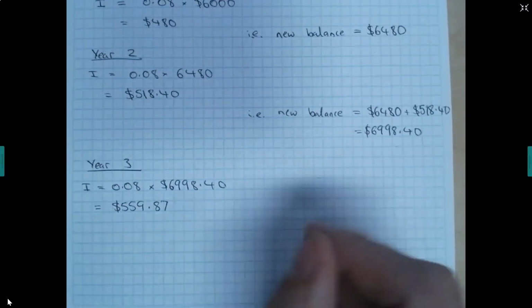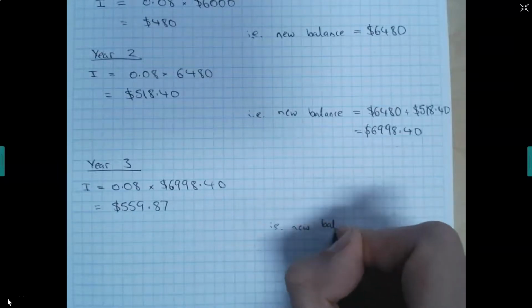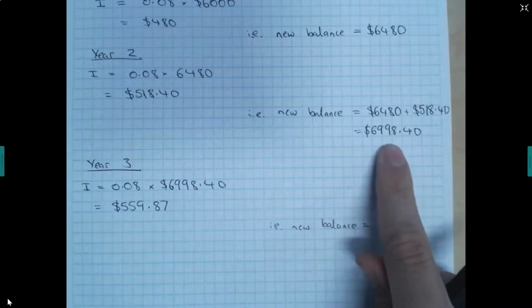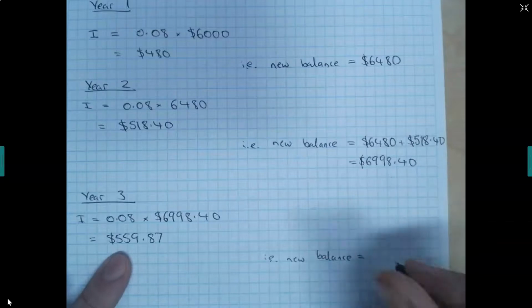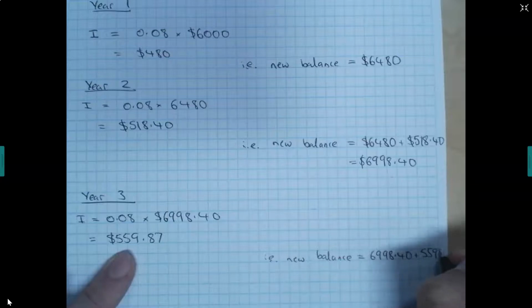So therefore the new balance is what was in the account before, plus what it's earned in interest. So it's going to be 6,998.40 plus 559.87.